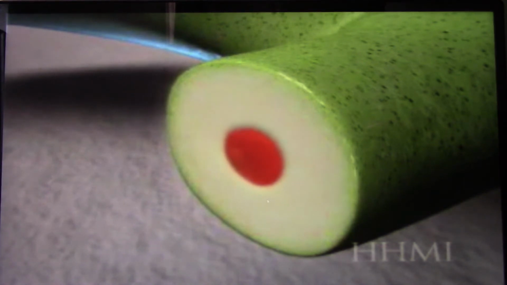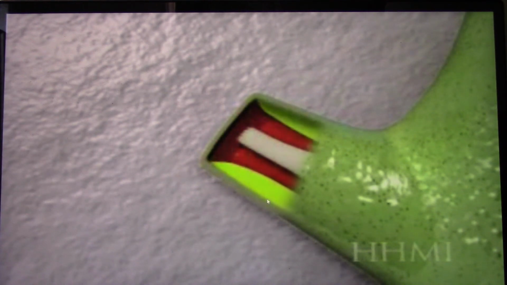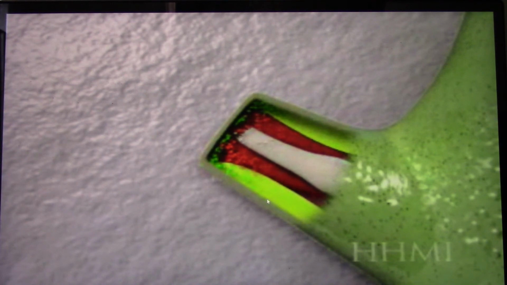But here's the good news. It grows back. So don't be too scared. First, wound healing. Did you see that wound heal? Now we're watching what the nuke can do that we cannot do.